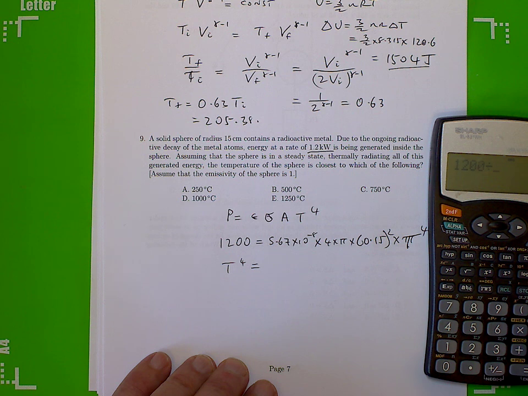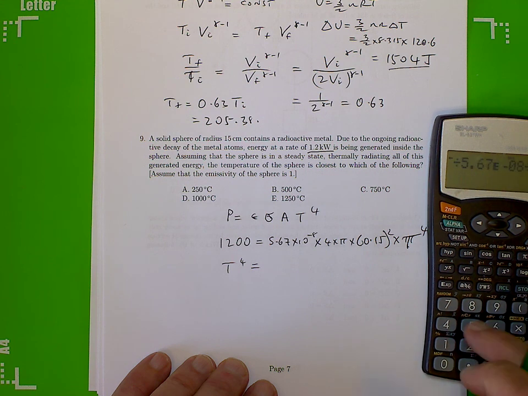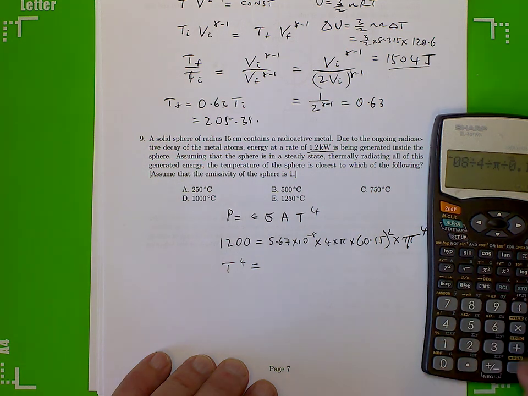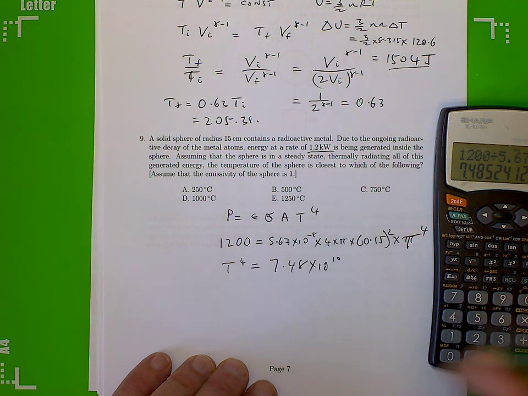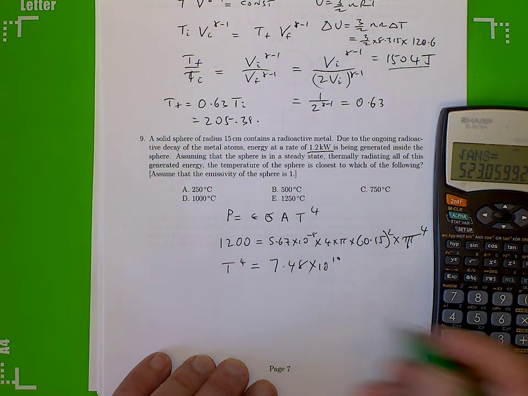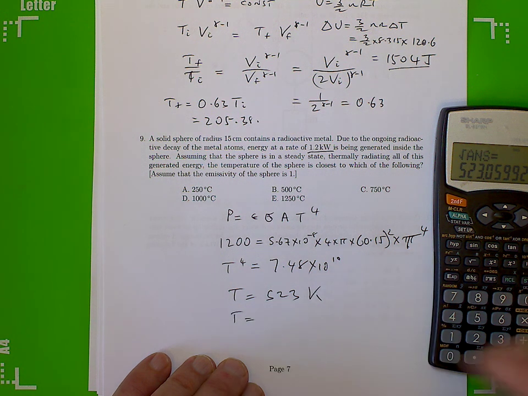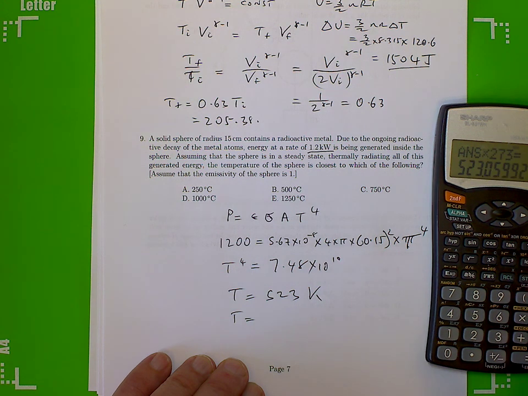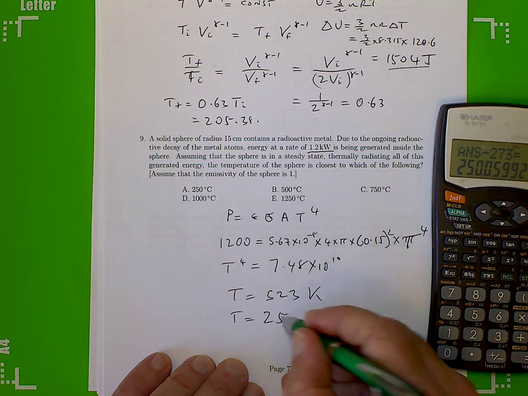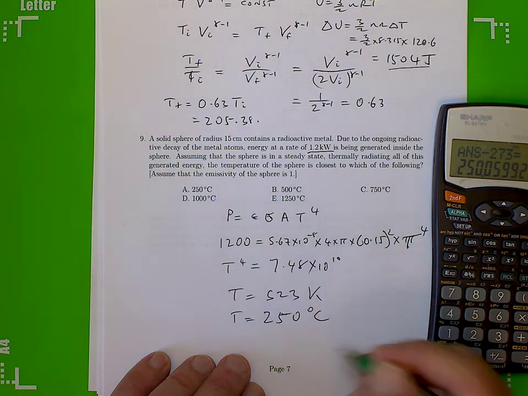So 1200 divide 5.67 exponent minus 8 divide 4 divide pi, divide 0.15 squared equals, and I get 7.48 by 10 to the 10th, and I want to take the square root of that and take the square root of it again, and so T equals 523, but that's Kelvin of course, so therefore take away 273 equals 250 degrees C. Beautiful. Okay.